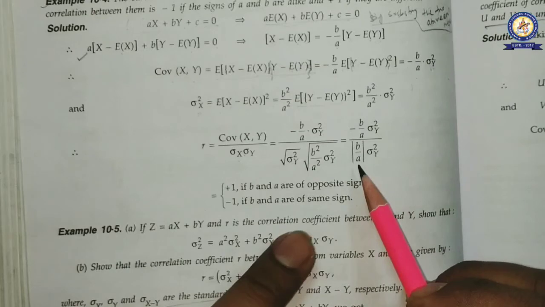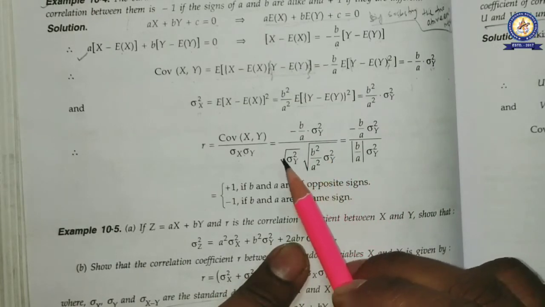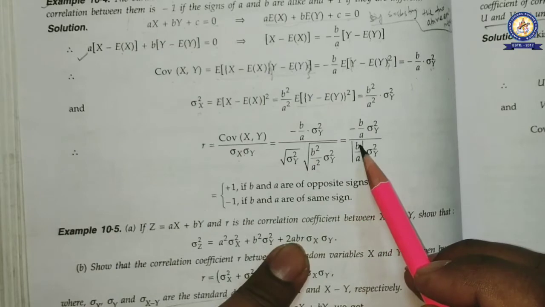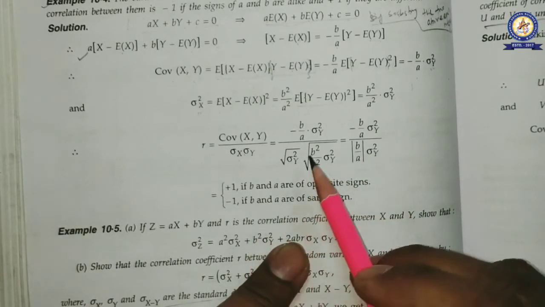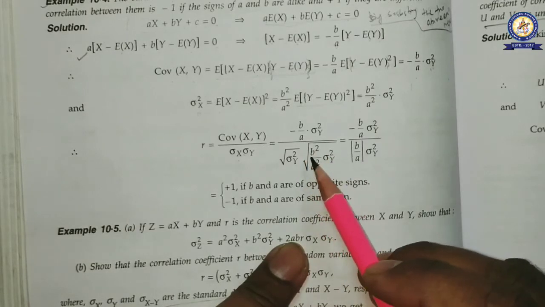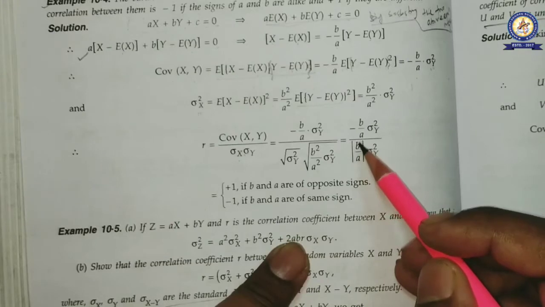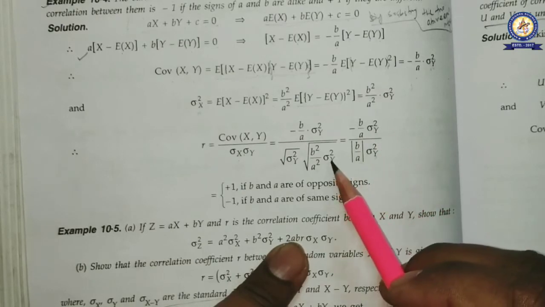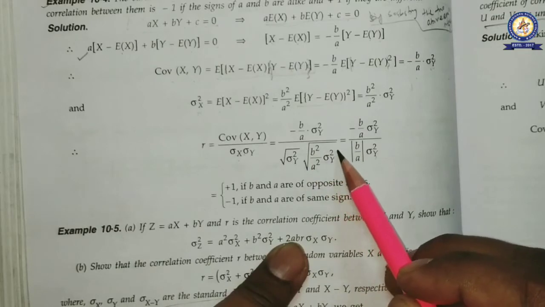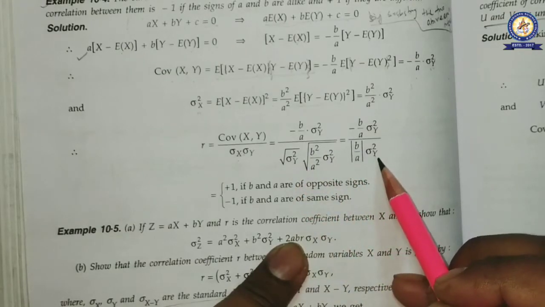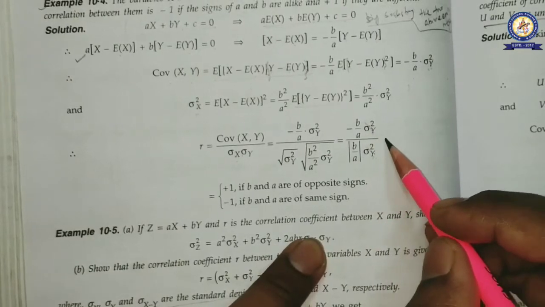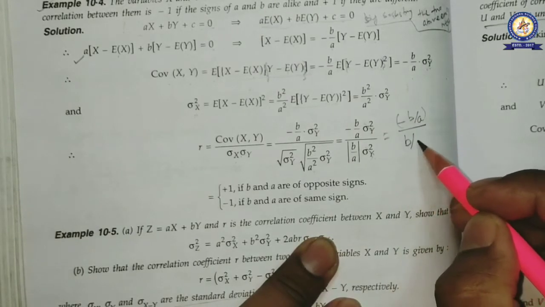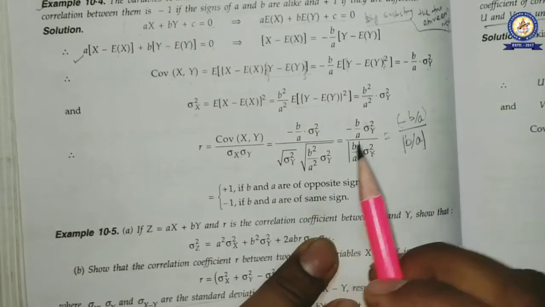So here you can see that in the denominator, root of b square by a square will be nothing but modulus of b by a, right? If we consider the root, then this value will be plus or minus. So in general we can write modulus of b by a, and the numerator will be minus b by a sigma y square. In the denominator, if we consider the root, this will be sigma y and this will be sigma y, and we get sigma y square. This sigma y square cancels, and we find minus b by a divided by modulus of b by a. So the correlation coefficient we found is this one.